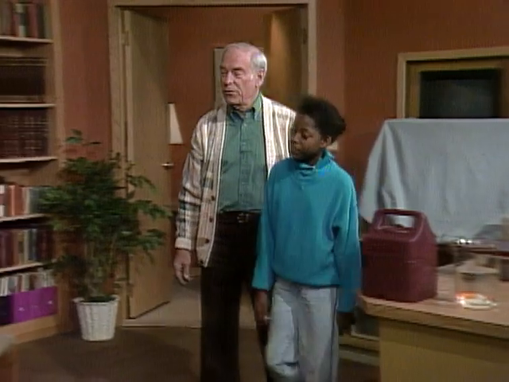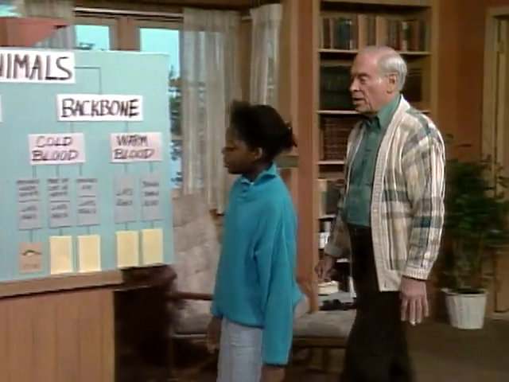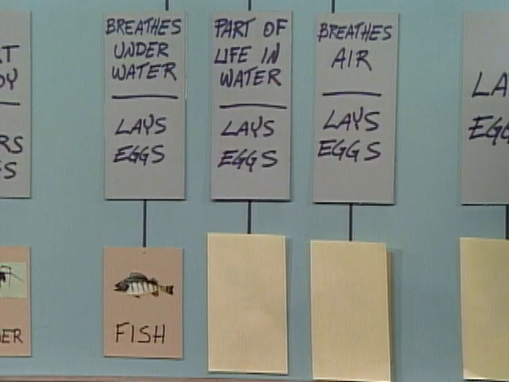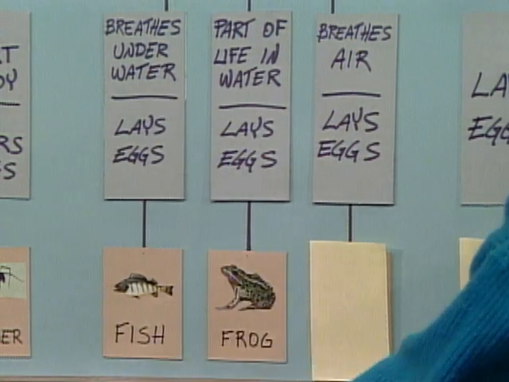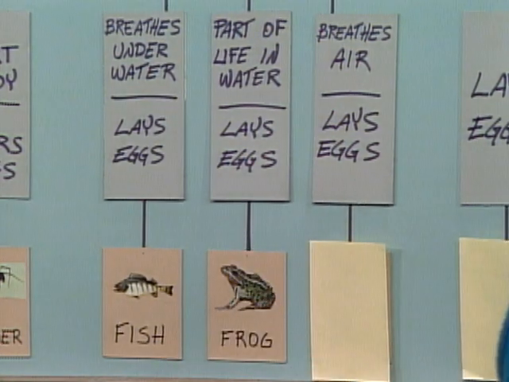So go see if you were correct. You said frog, and it's... Backbone, cold blood, part of life in water, and lays eggs. Says you were correct, frog. We're both correct if it had said amphibian, right? Because they're both amphibians.